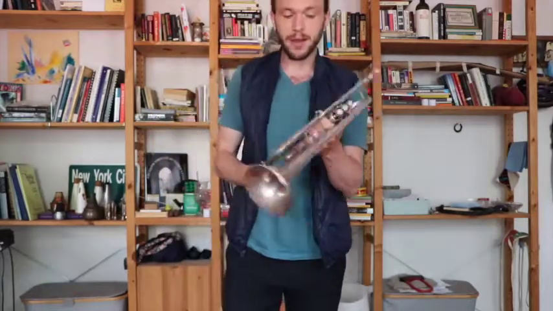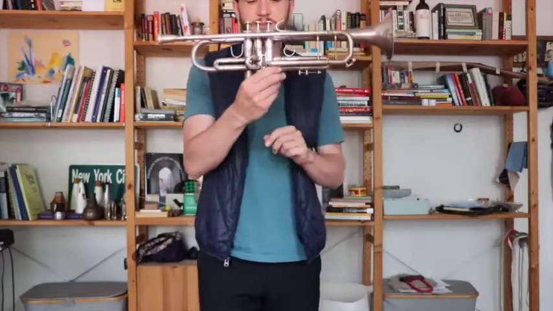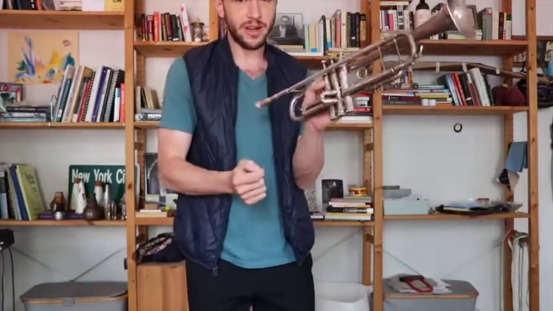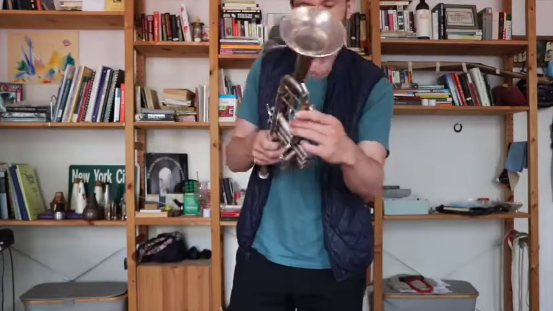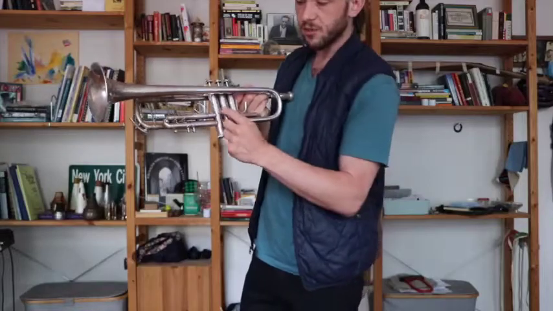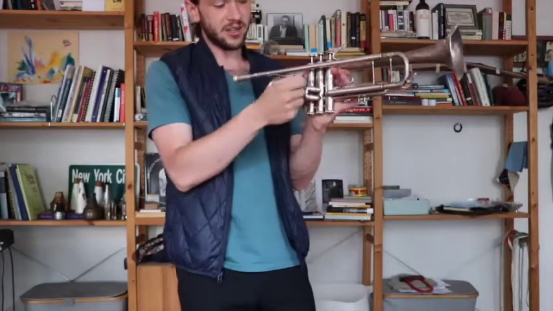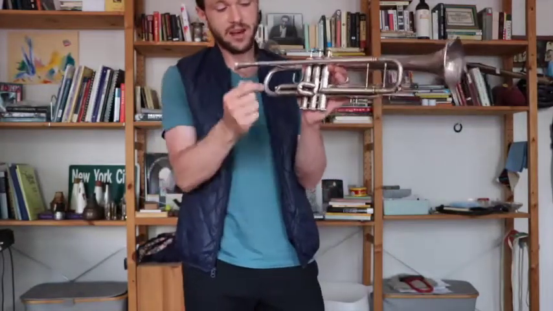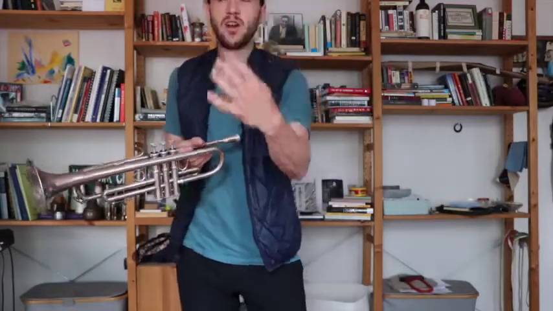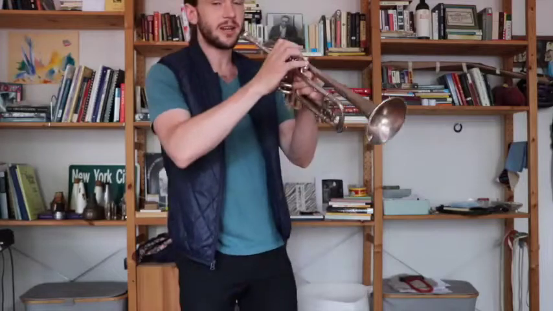Now if I want to combine 2 valves, I'm going to get the sum of their 2 slides. I know that sounds like math, but it's pretty simple. Think about it. If I press down my third and second valve, now the air is going to go through this tube, and it's going to go through this tube. So we have a half step plus a minor third, which is going to make 4 notes down, which we call a major third in music, and it sounds like this.